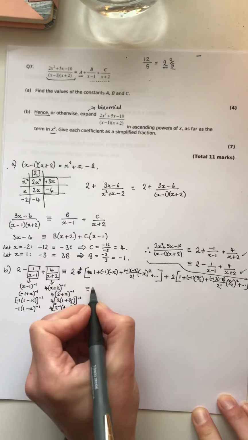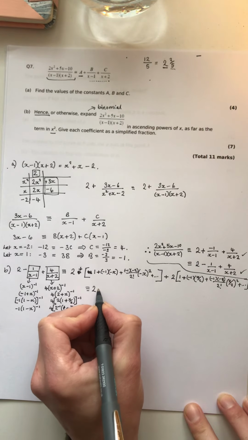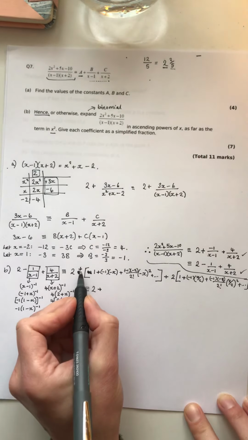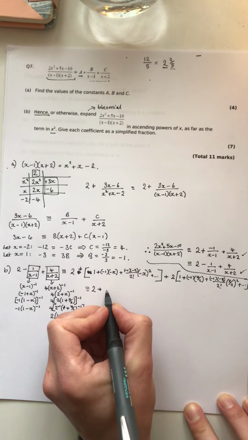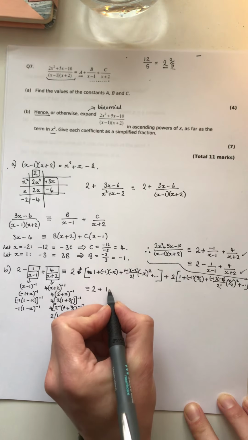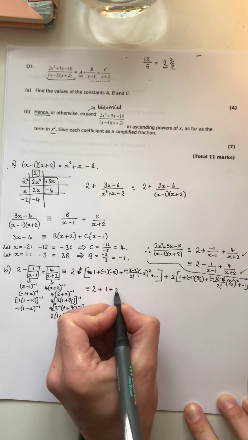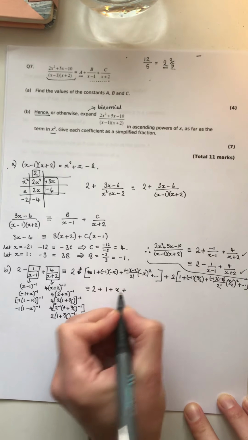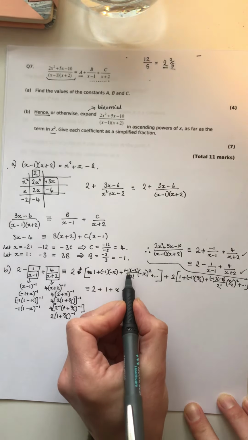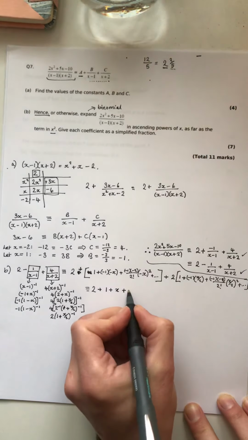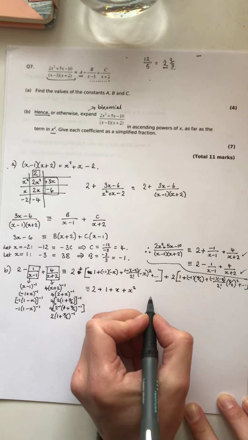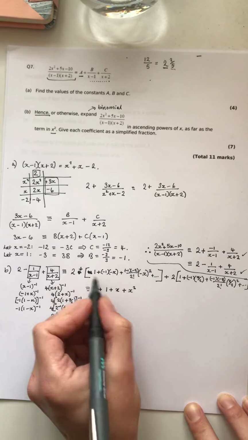So, keeping my big 2 there, we have, because this bracket is added, I can just write these terms as they're meant to be. So we've got 1 plus, this term is x. This is, well, that's 2 divided by 2, so this is all just 1, x squared. So that's all of that bit.